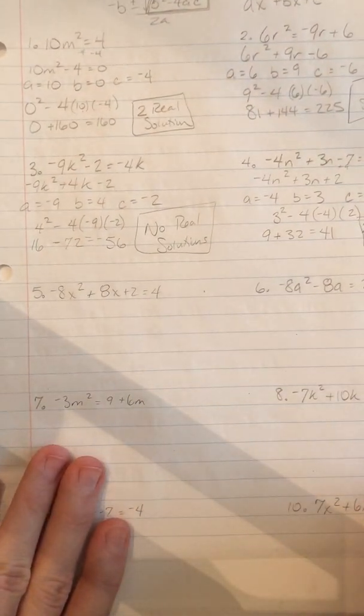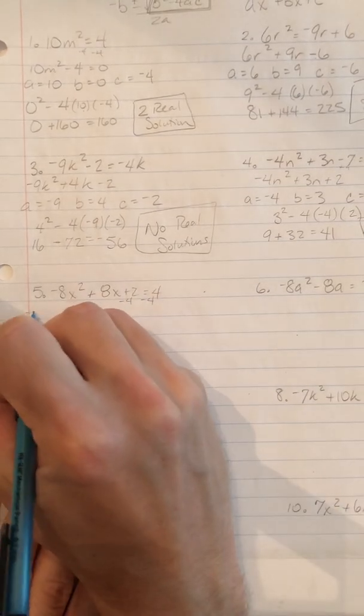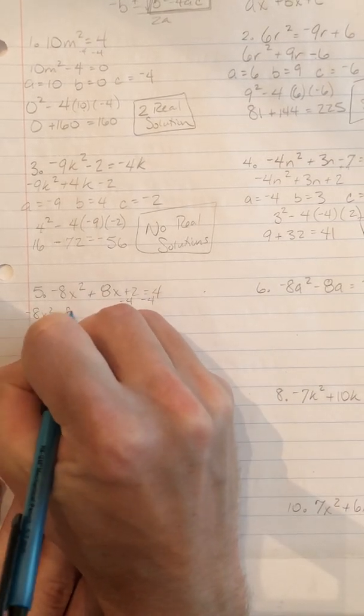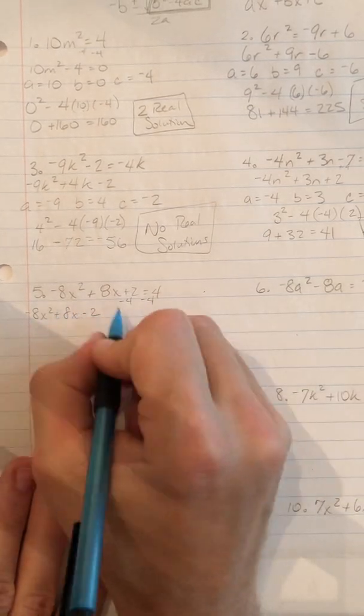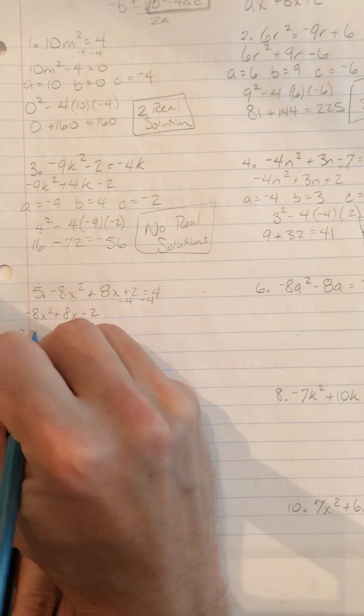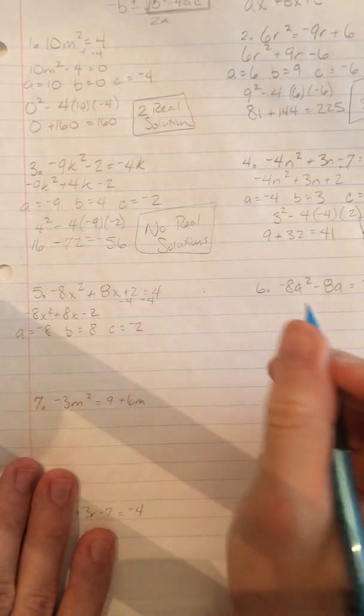Negative 8x squared plus 8x plus 2, and I need to subtract the 4 on both sides, so negative 8x squared plus 8x minus 2. Alright, so now I know I need to plug into my discriminant formula, so a equals negative 8, b equals 8, c equals negative 2.